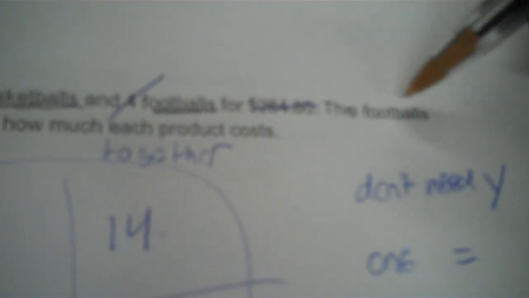Now, read that sentence. Footballs cost $1.45 more than basketballs. The footballs cost $1.45 more than the basketballs. So I think the footballs cost more. So that's where you put the plus 1.45. Then you put X, and this is just X without the plus.